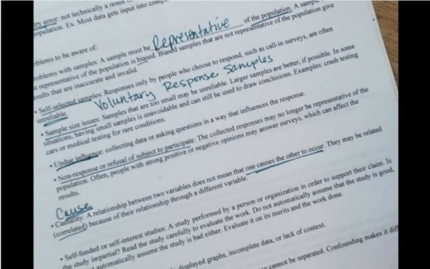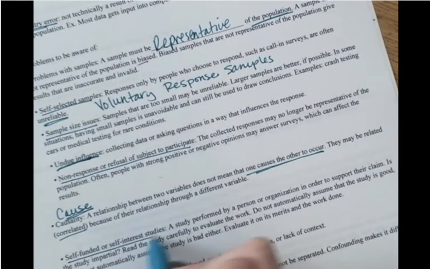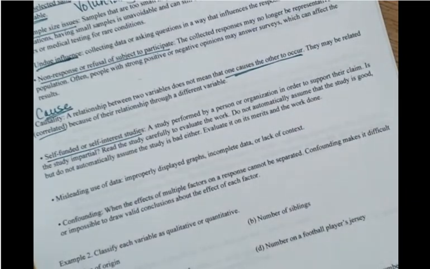Self-funded or self-interest studies. A study performed by a person or an organization in order to support their claim. Is the study impartial? You have to read the study carefully to evaluate. Do not automatically assume that the study is good, but do not automatically assume the study is bad. Evaluate on its own merits and the work done. So always be cautious of things like that. Look who funded a study if you're reading one to see if that could be an effect in the bias.